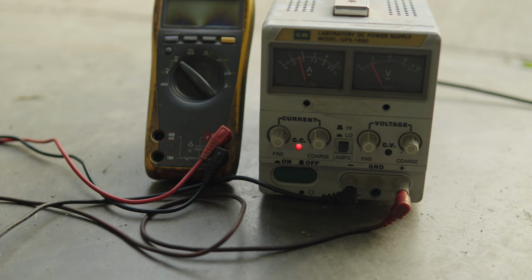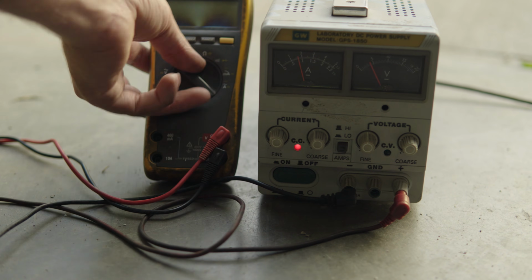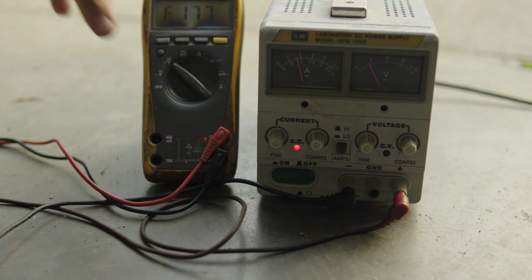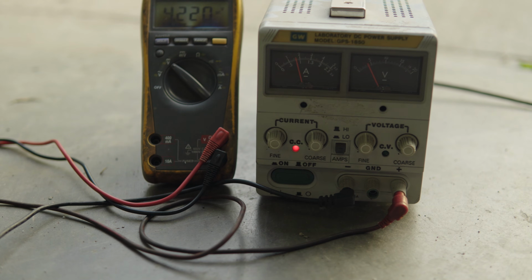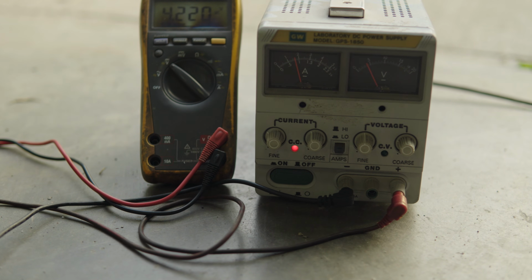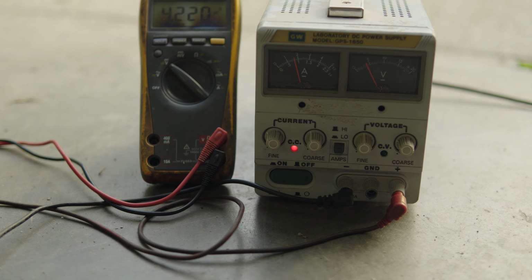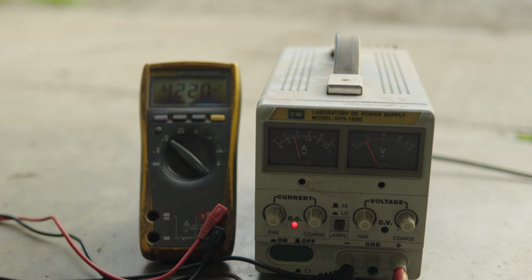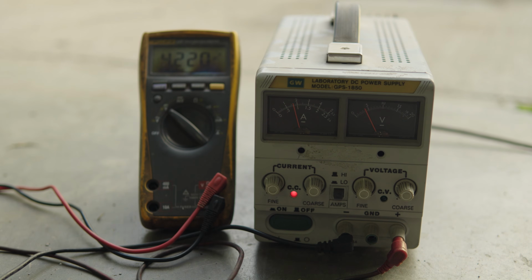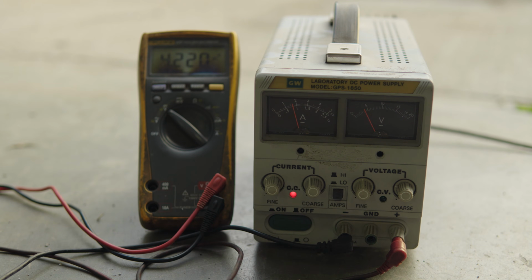Now, I've got this in constant current mode. I'm feeding it with 4.2 volts, so I am charging. And I'm monitoring the current. I'm only charging at maybe 0.8 of an amp, 0.9 amps, somewhere around there. So we're still under 1 amp.